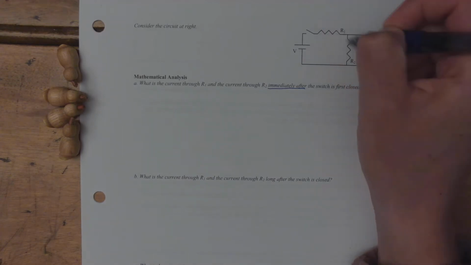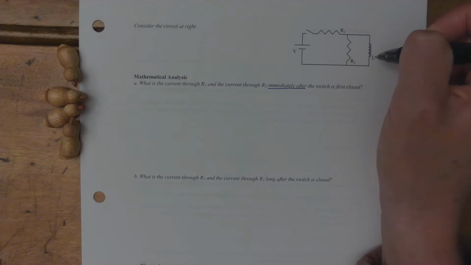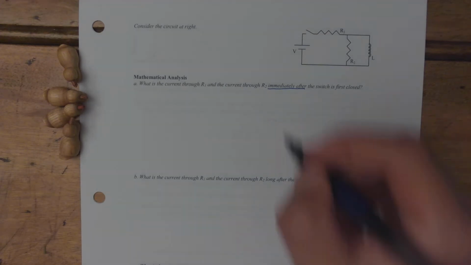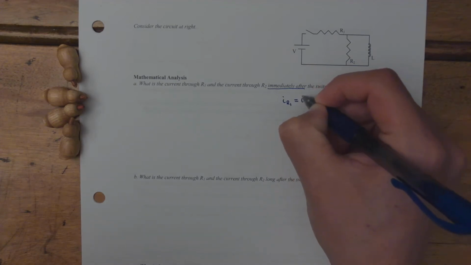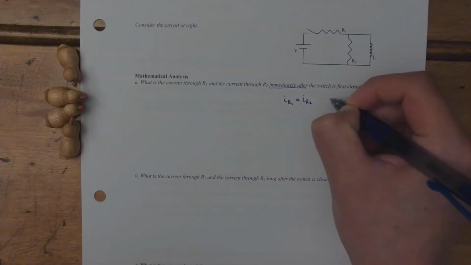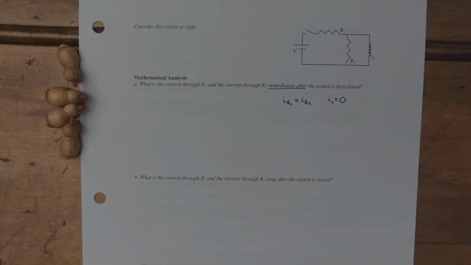Therefore, the current that's going through resistor 1 is the same as the current that's going through resistor 2, because the inductor at this moment is acting like an open switch, so there's no current going through this branch. So the current going through R1 is the same as the current going through R2, so I'm going to say IR1 is equal to IR2, and let's say IL is equal to 0. So we just have to figure out what that current is.